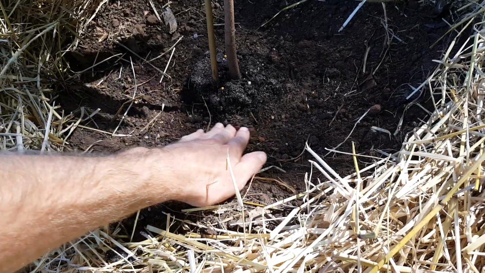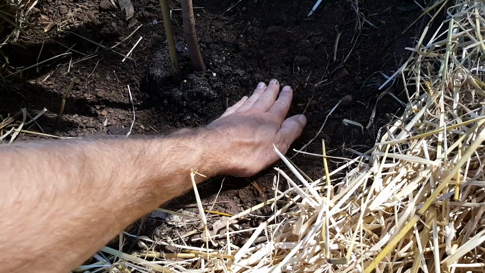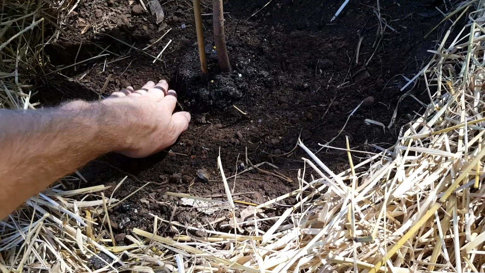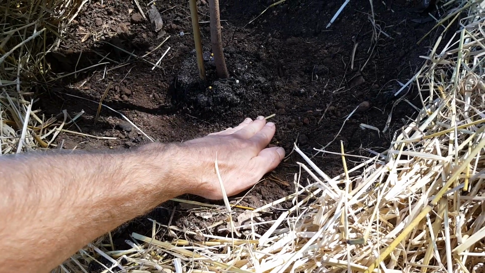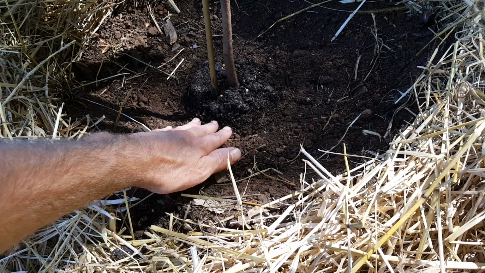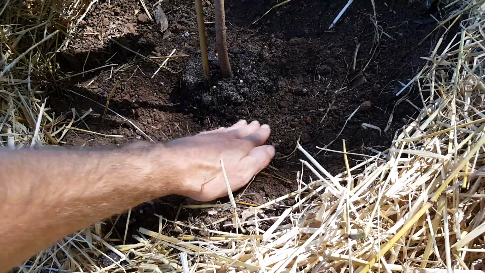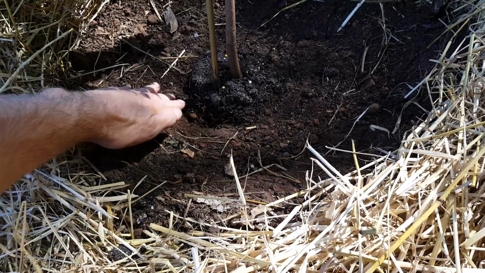So once I've got the depression in, I'll make the space for the pot, and it's very important that you don't disturb the root stock of the pot. Nurseries go to a great deal of trouble to get a good healthy root system.